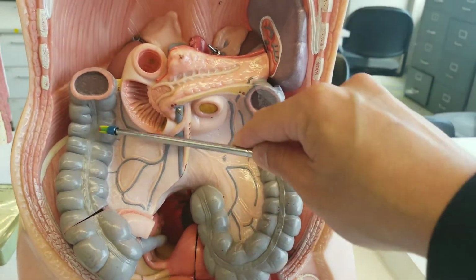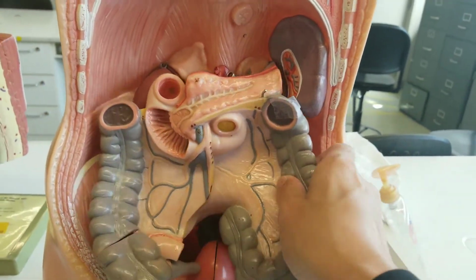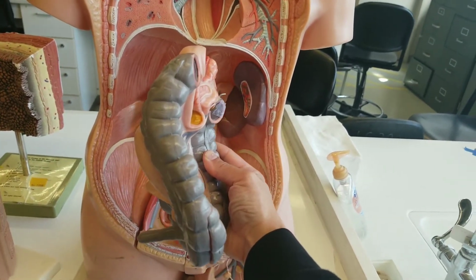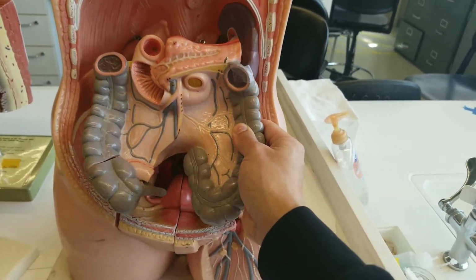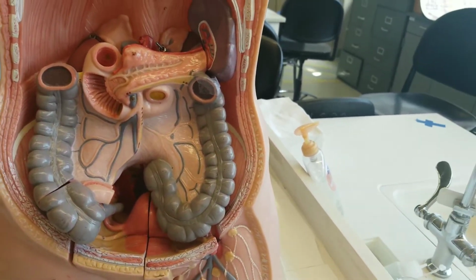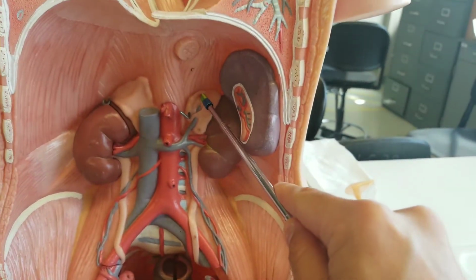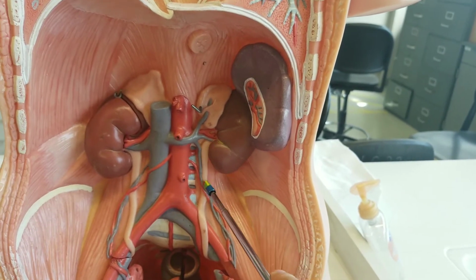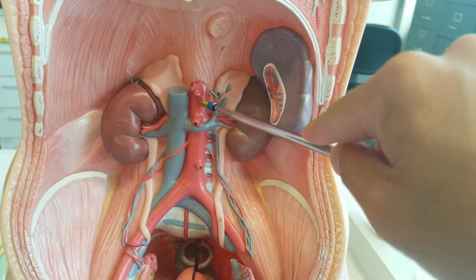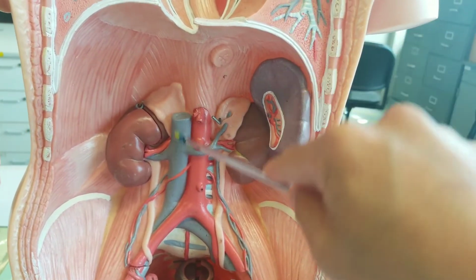Note how the ascending and descending parts are kind of recessed back. If I lift this out, you can see the curve. It curves back retroperitoneally. So the ascending and descending colons of the large intestine are retroperitoneal. The ureter, which is an extension from the kidney, so adrenal, kidney, ureter, that's retroperitoneal. Here's the aorta, abdominal aorta, retroperitoneal. Here's the inferior vena cava, also retroperitoneal.